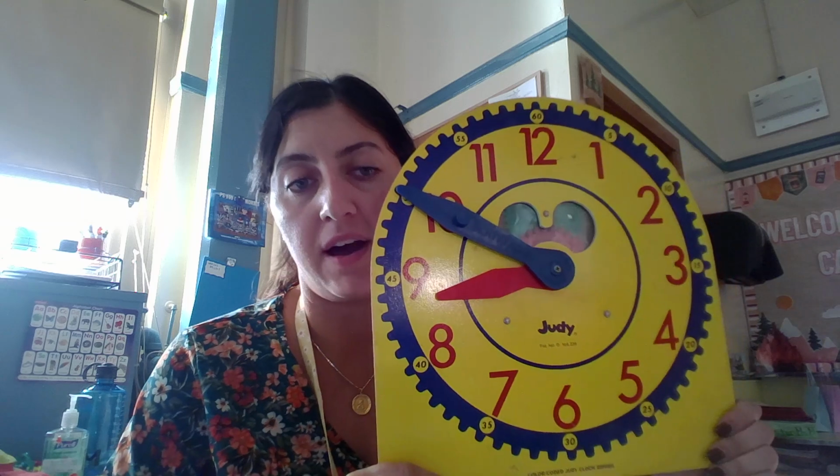Hi, boys and girls. Today we're going to be learning how to tell time on an analog clock. So, right now we're going to use our Judy clock, which we use in our classroom, to show how to tell time. This is an example of a manipulative that we use to tell time. This is an analog clock. Remember, analog means any clock that is not digital.